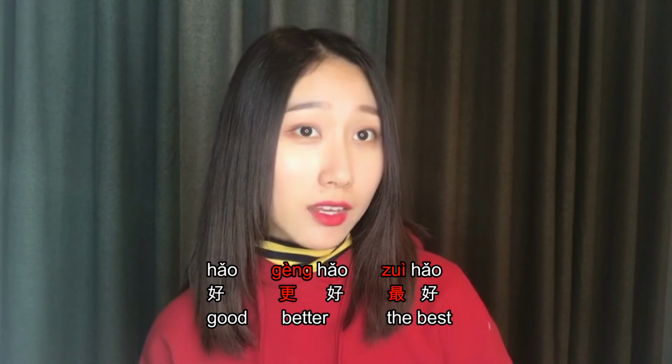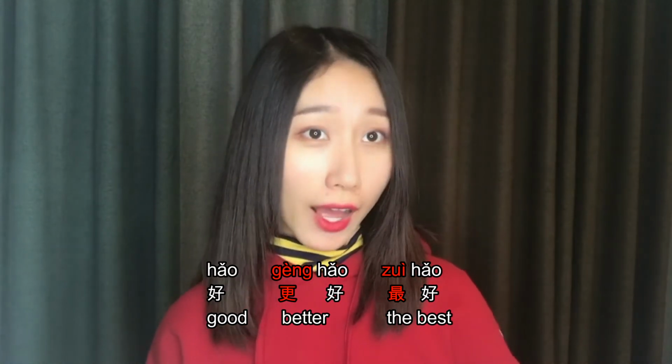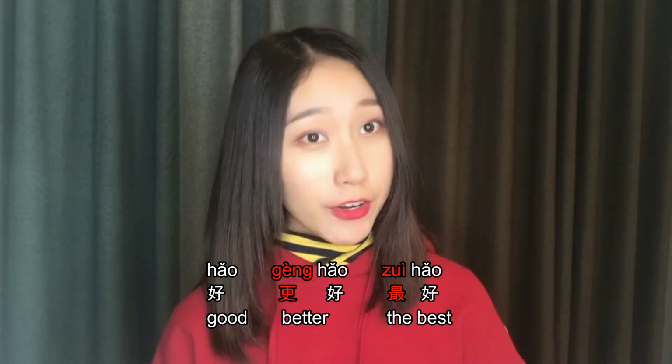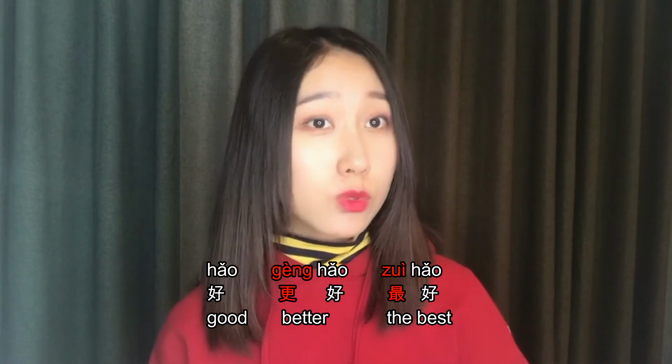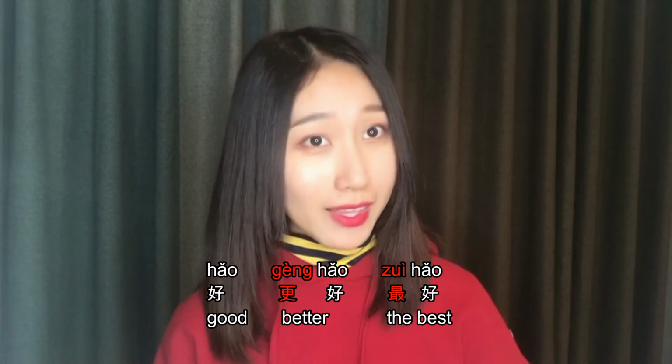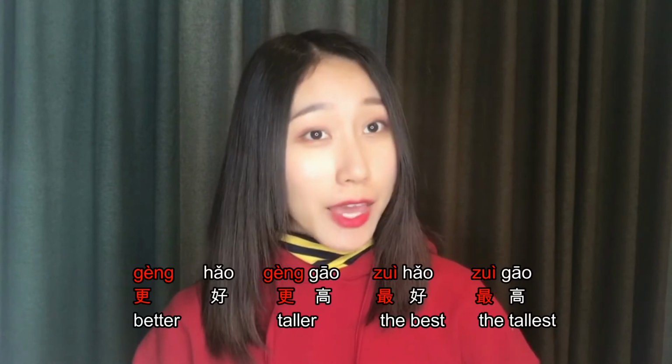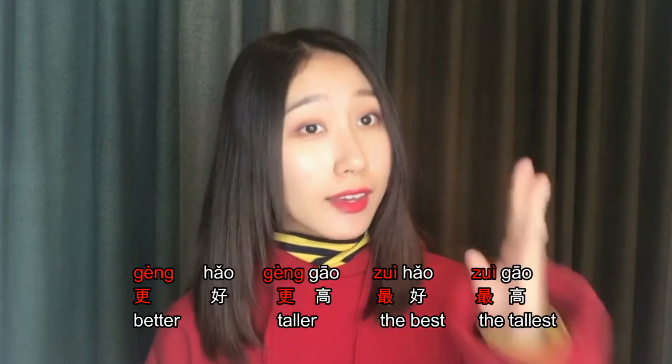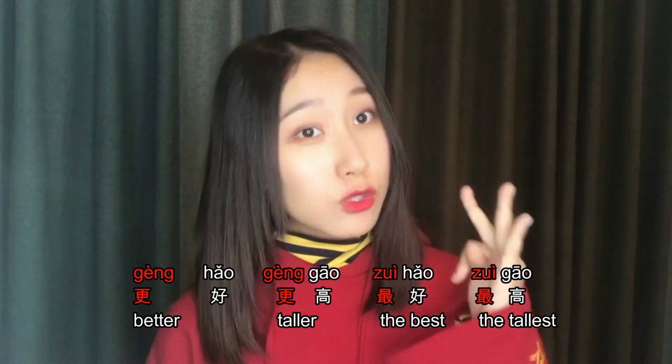So we add 更 before 好 to express better and we add 最 before 好 to express the best, right? So the same, we add 更 and we add 最, right?